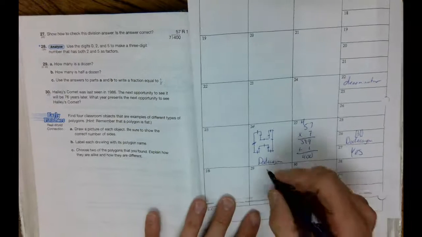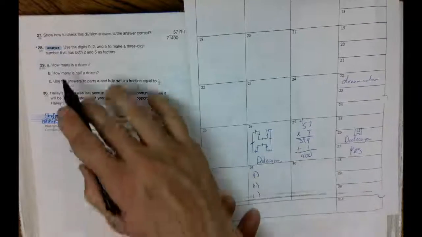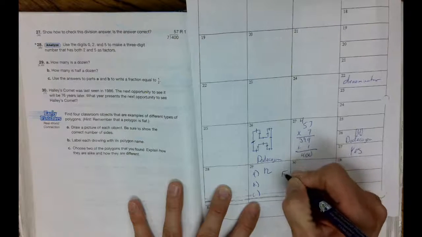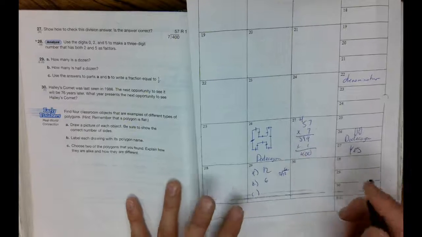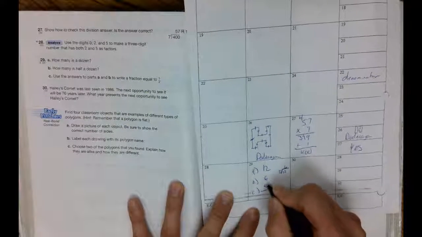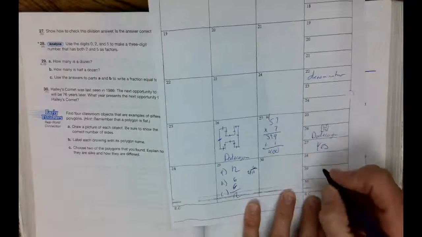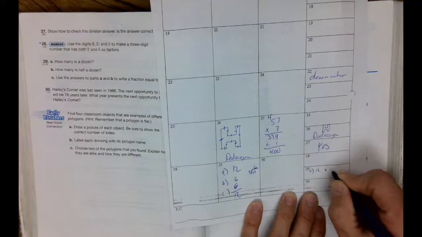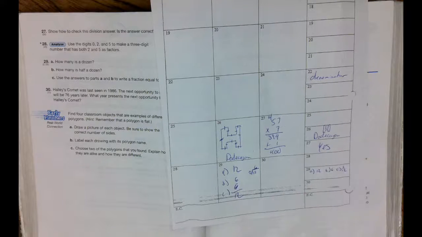Jump to 29. These ones we've been doing over and over again. It says, how many are in a dozen? 12. What's half of 12? All right, if you're not sure, go ahead and divide. 12 divided by 2 is 6. Now write a fraction equal to 1/2 using those numbers. And that says 6/12. Sorry about how sloppy that was. A is 12. B is 6, and C is 6/12.